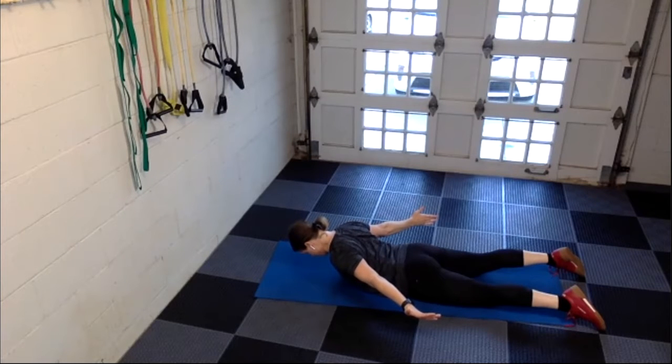Because what happens with text necks, and we're still holding this, this is an isometric hold. We'll let it down in a second. With text neck, those muscles get so stretched out from being bent over, the muscles in your thoracic spine, they start to get weak and they don't fire properly. So just something as simple as this can be a great remedy for that.